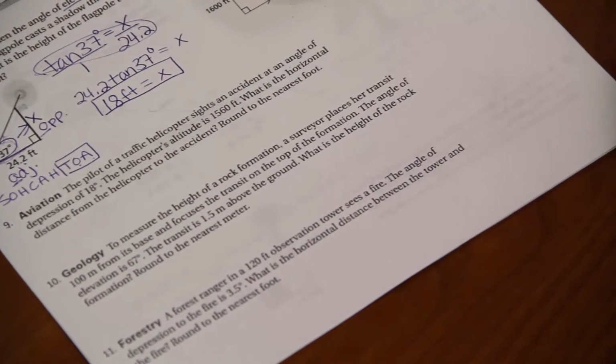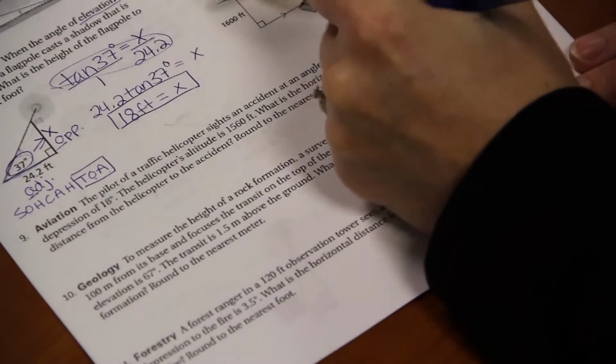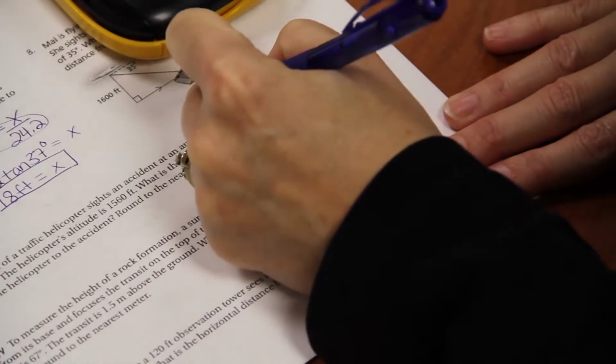Okay, we don't have a picture here like we did in number 7, so we want to draw one. So I'm going to draw a little helicopter. Don't make fun of my helicopter.